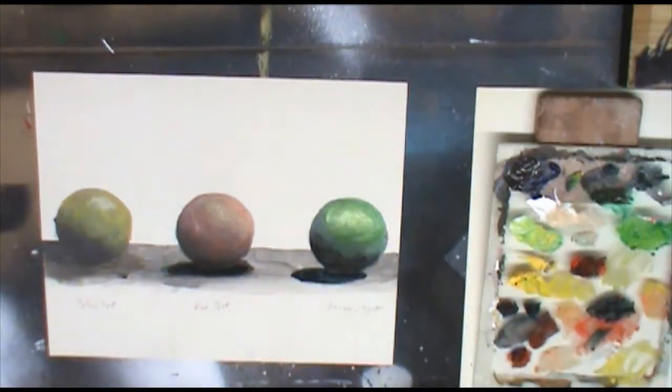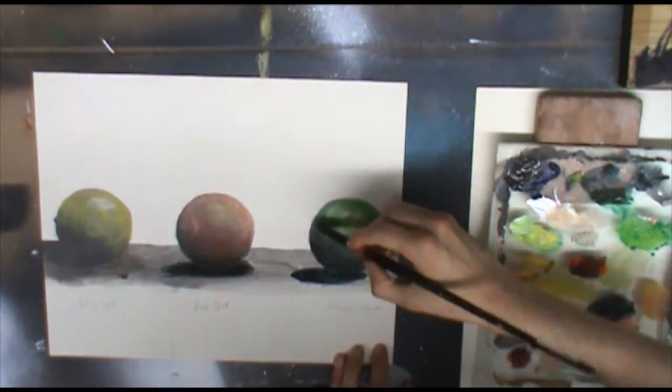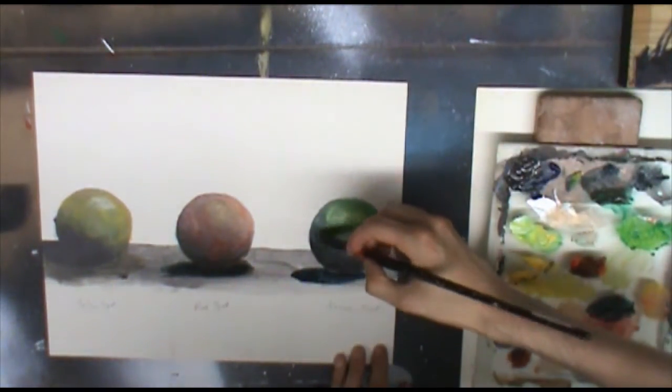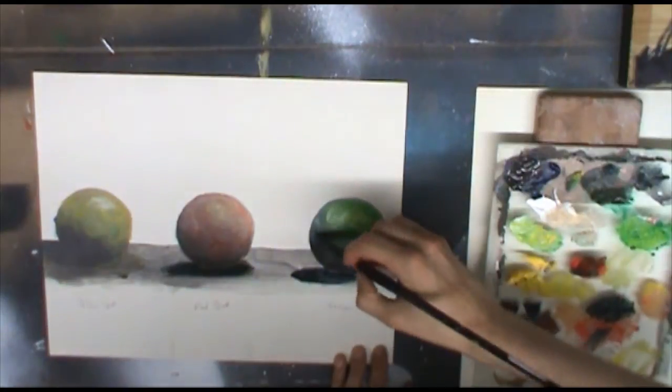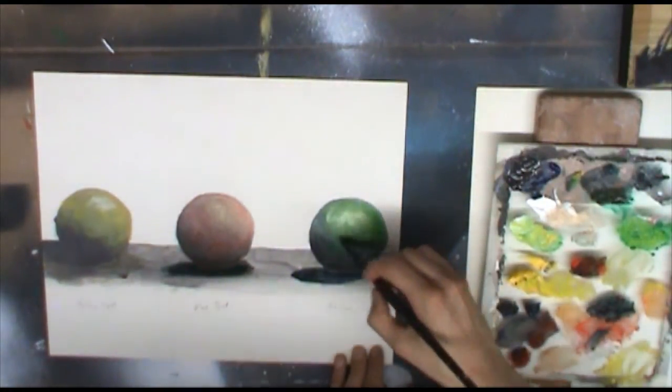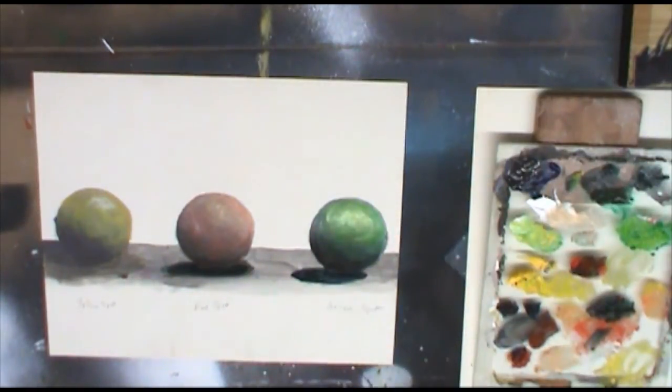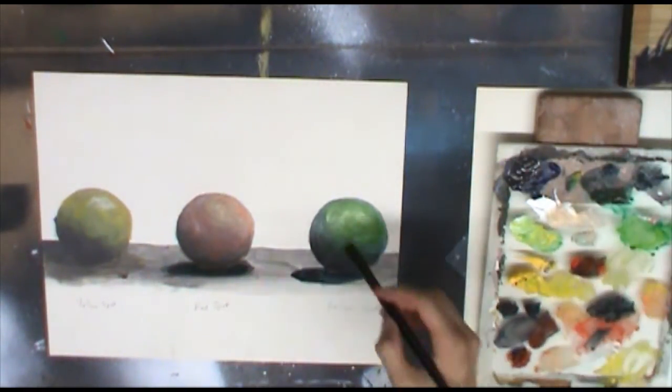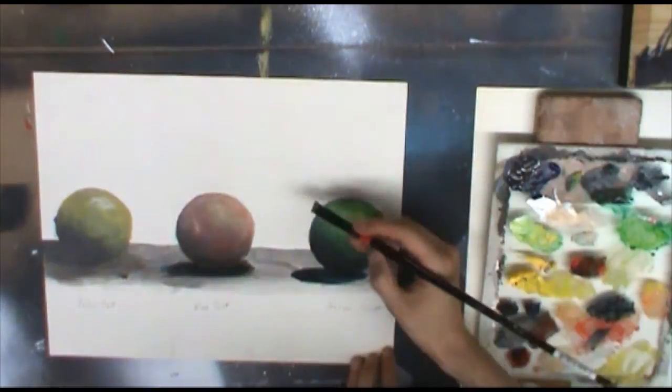I'll rinse my brush and sort of dry brush and blend that stuff out. Actually, I have a little bit of water on the brush here, but it blends it out pretty nice. And then go back to our bright green because we have to remember our cast lighting.